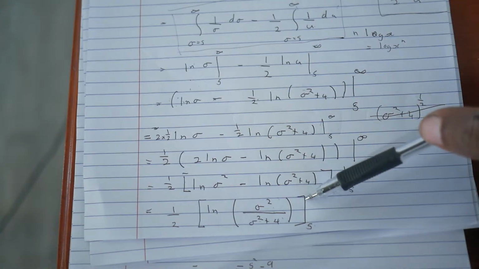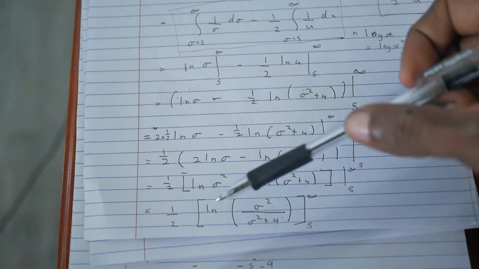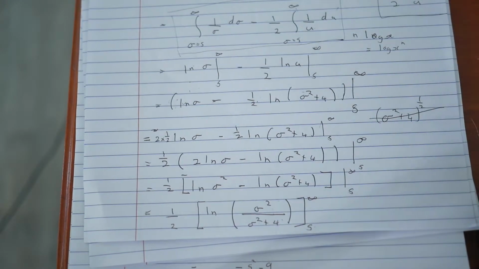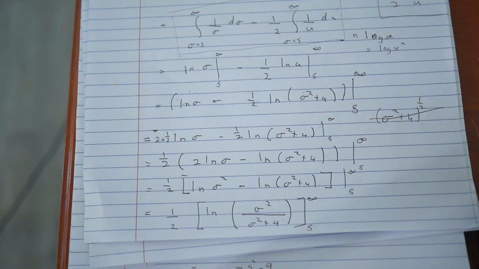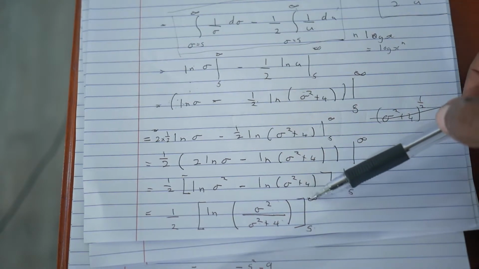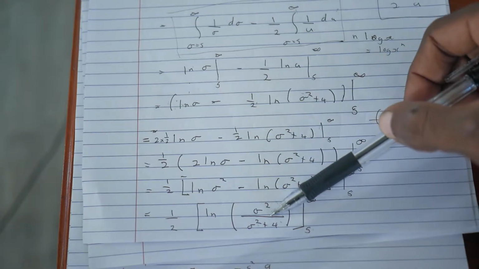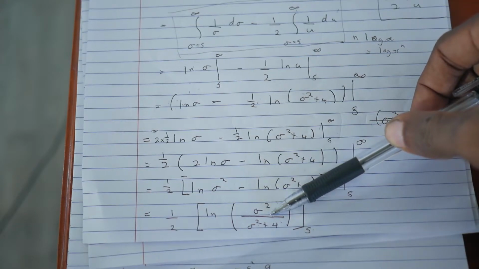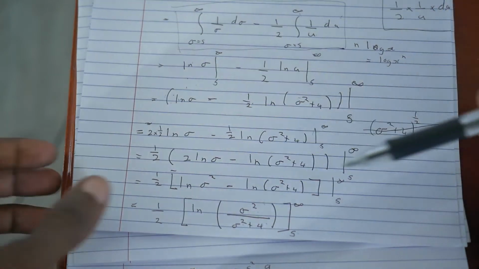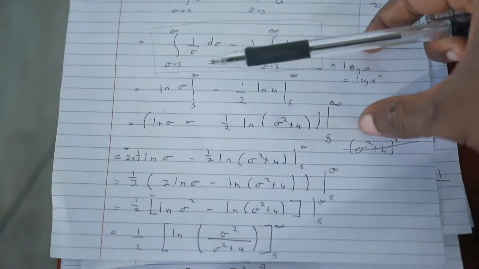Now look at this. When you put in the upper limit, infinity, what would you get? You get ln of infinity over infinity. And note 2 said, if you have something with infinity over infinity, you divide by the highest power of sigma. So I would not even substitute this in here, since that's going to give me infinity over infinity. I would adjust this expression by dividing top and bottom by sigma.